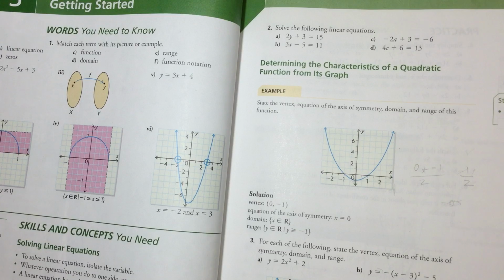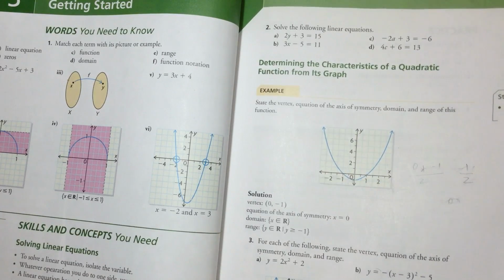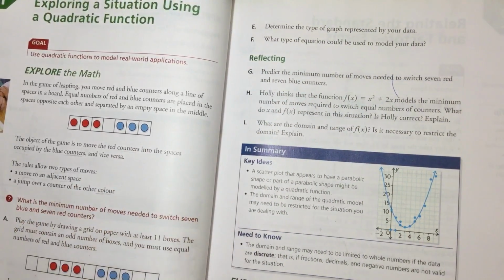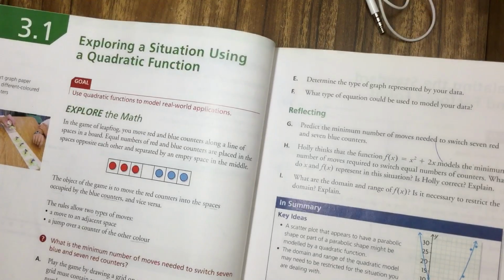And as you know, we have started a new chapter. It is chapter 3, and if you've done all the getting started questions, you are pretty ready for the thing we will do in class in the future, future days.